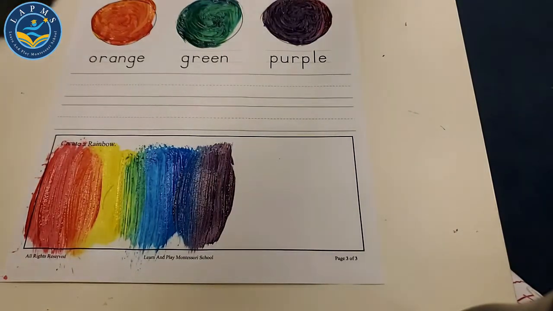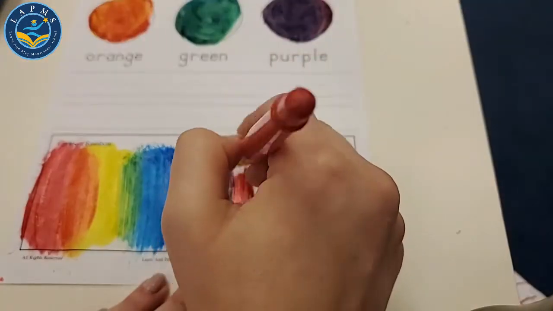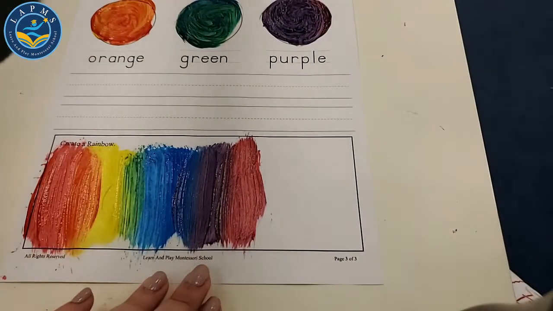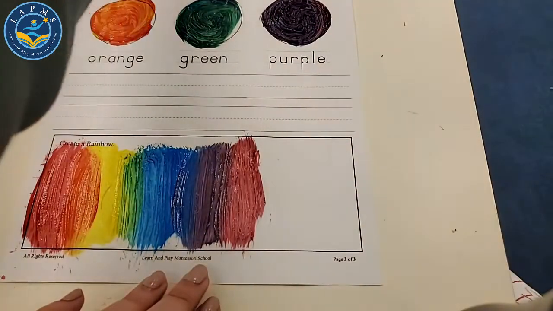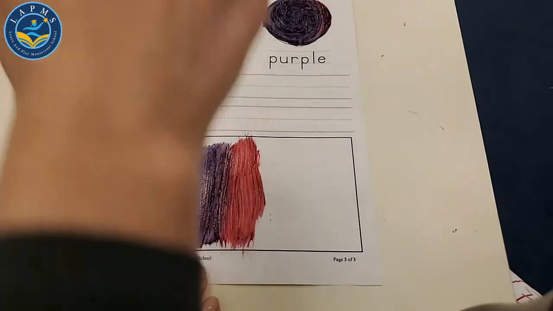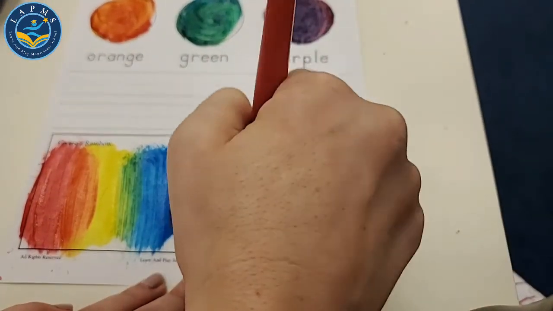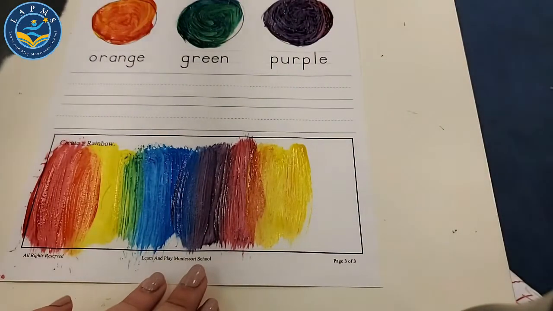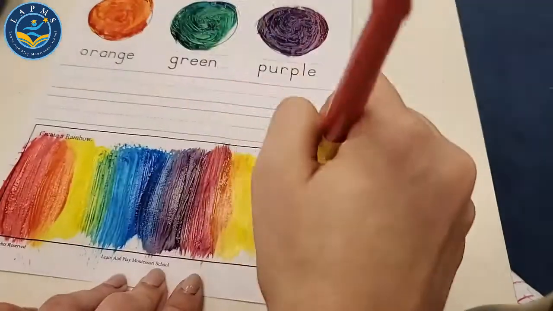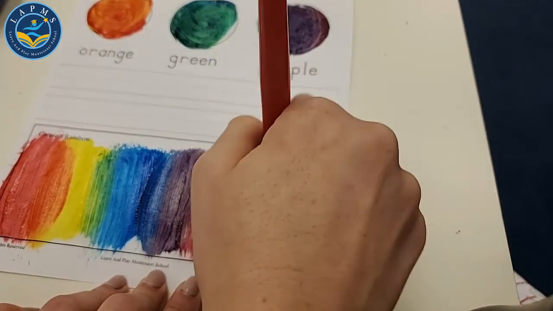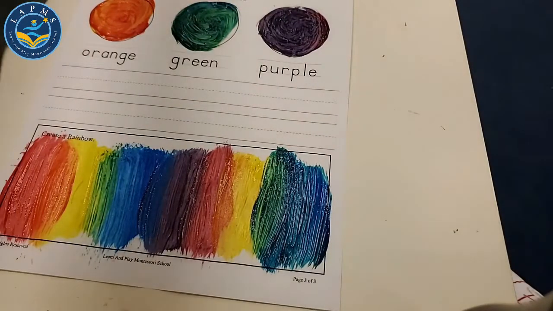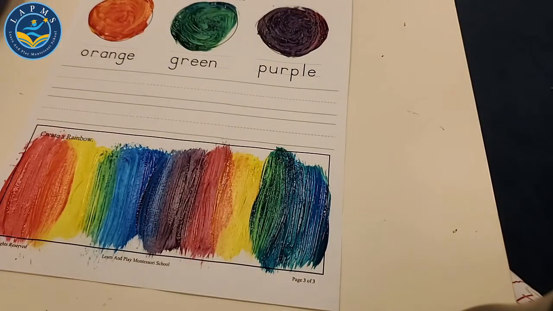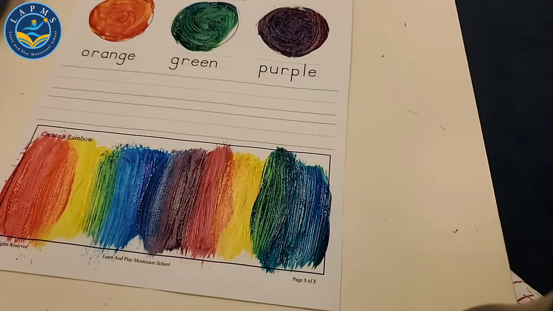And then we can do red. And then orange. Or then yellow. Pardon me. We have our orange there and our yellow. And then we need some blue to make the green. You guys, that's amazing. We used all these colors to make a rainbow.